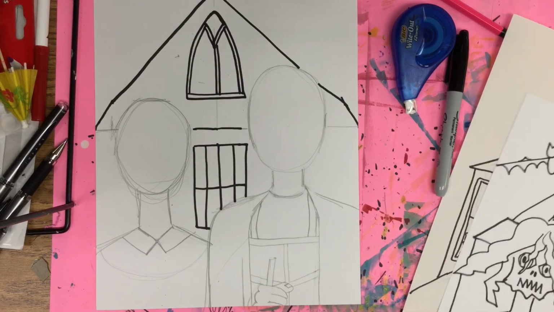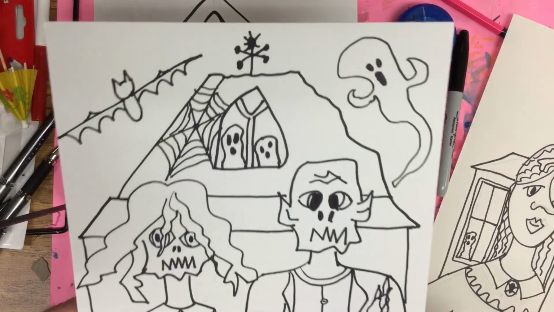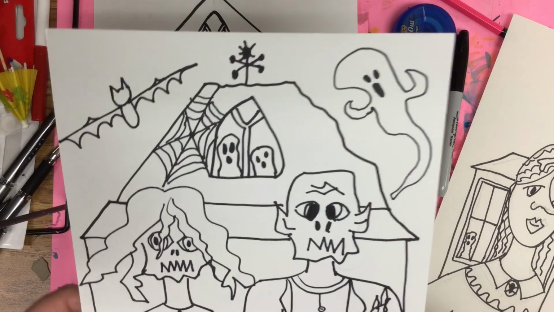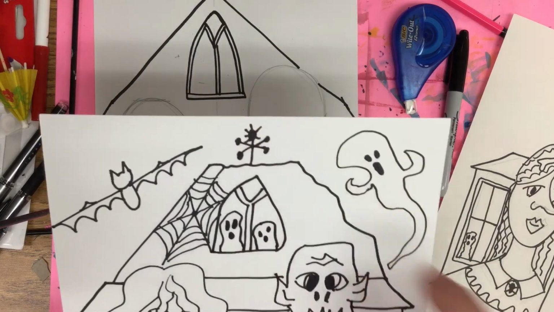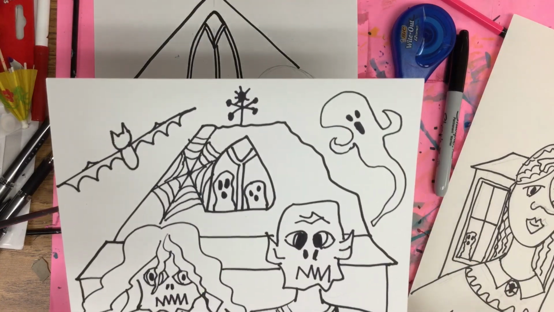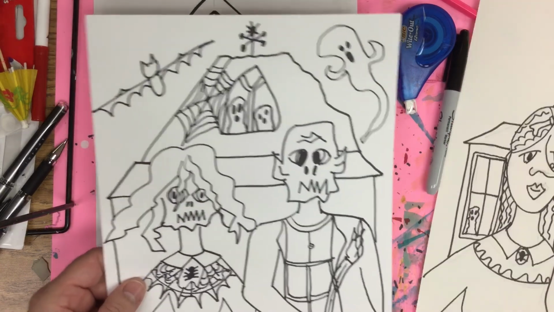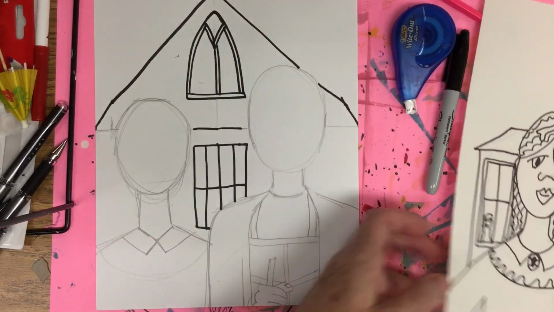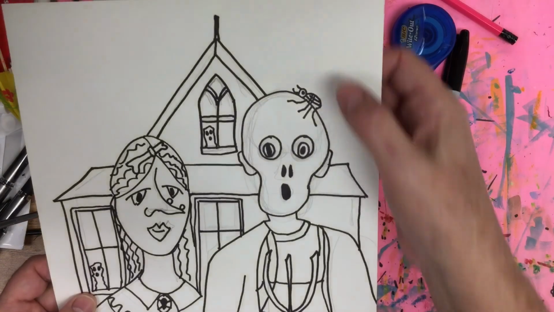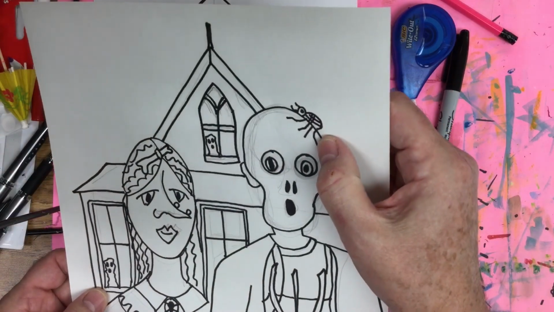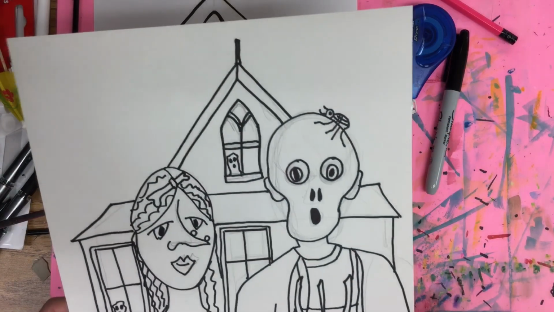I'll show you some other examples with spider webs, trying to turn this into a haunted house. And there's a spider weather vane at the top. And on this one I had some spiders on his head. I'll show you what these look like when they're done.